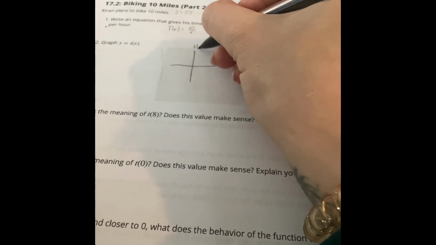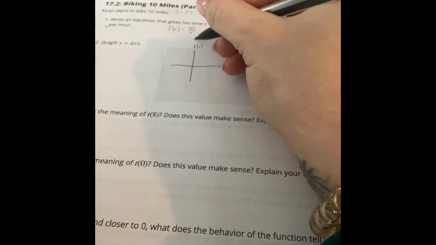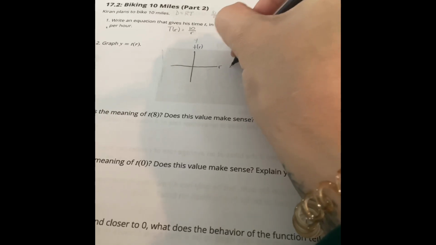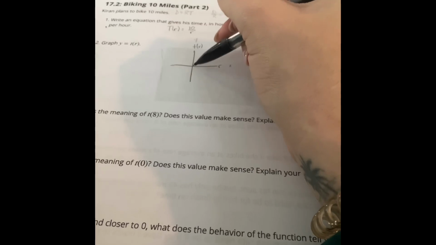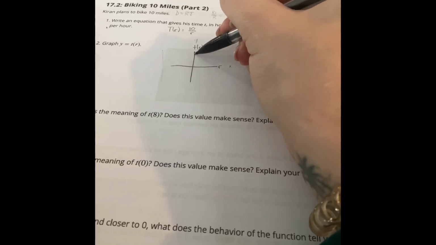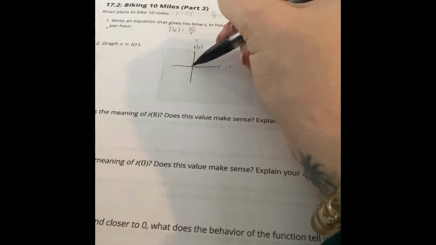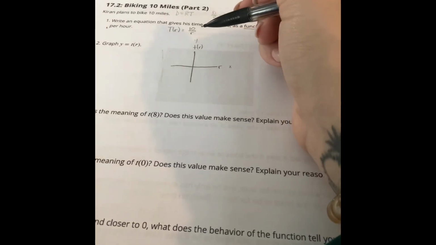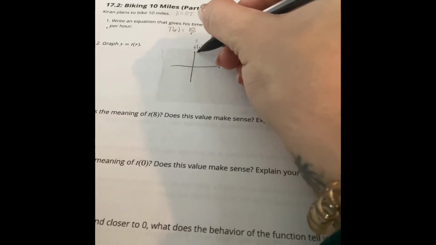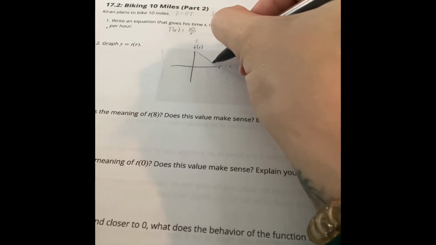Technically this is T of R. This is like your Y. This is like your X. We're just using different letters to represent them. The slower your rate, the more time it's going to take. So if you're not moving, it's going to take forever. We're obviously not going to mark that, because it doesn't make sense to go 0 miles an hour. But generically, it's going to be something along these lines.